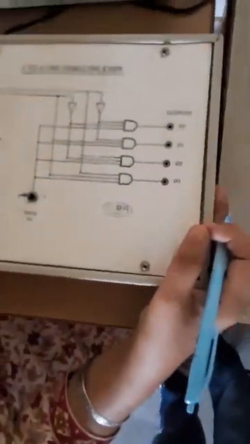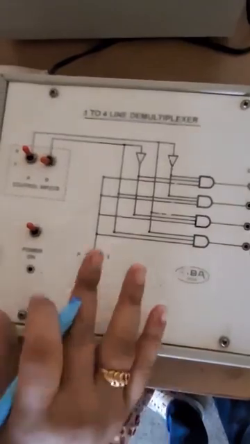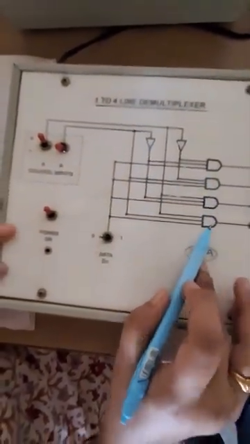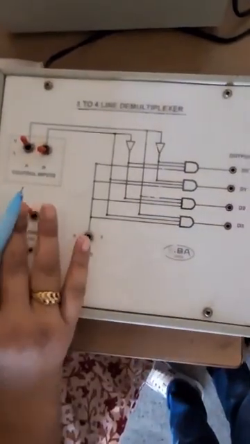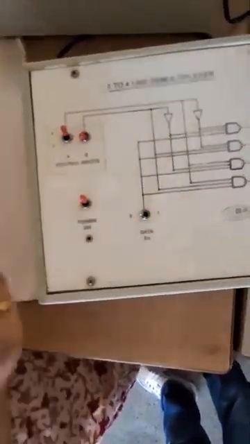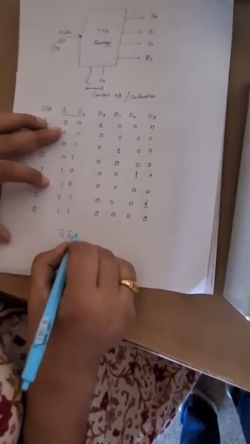The same thing we will see on the demonstration board. This is the 1:4 line demultiplexer kit, and this is the internal diagram using AND gates. These lines are showing S1, S0. We can draw this circuit by S1, S0 bar, S1 S0 bar.